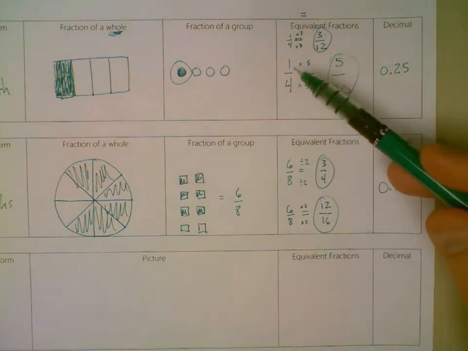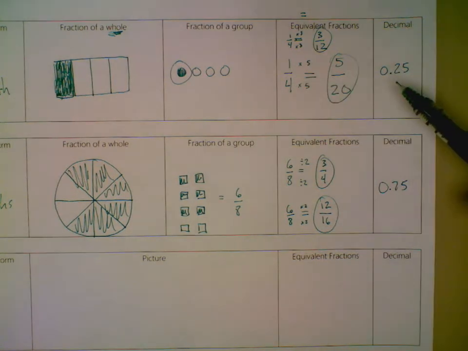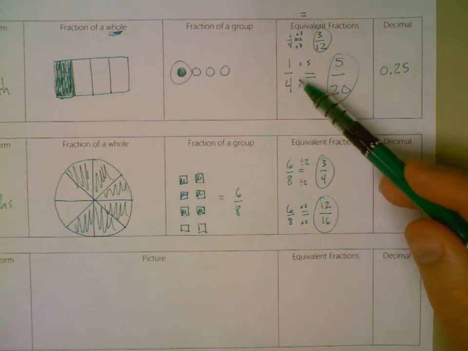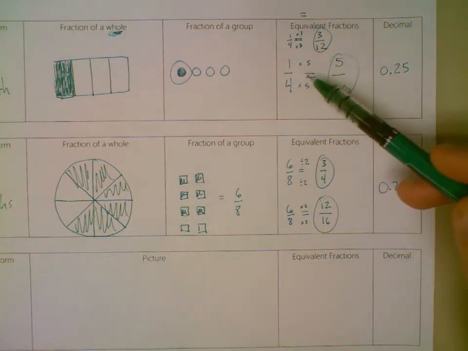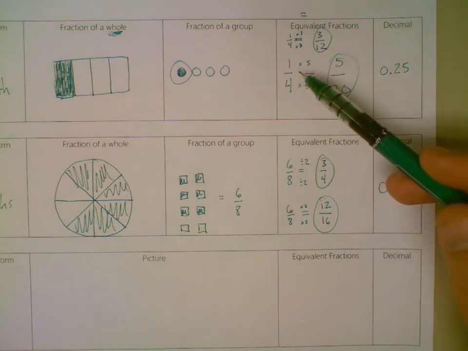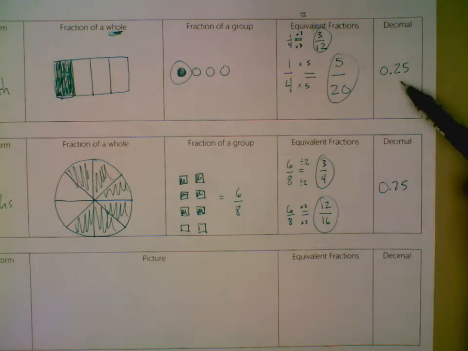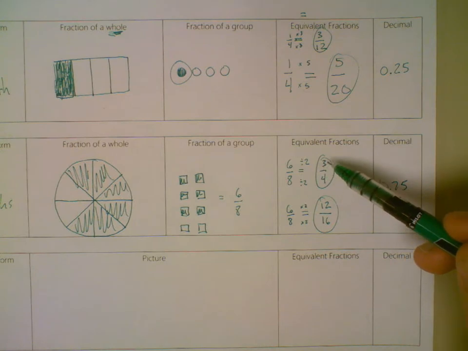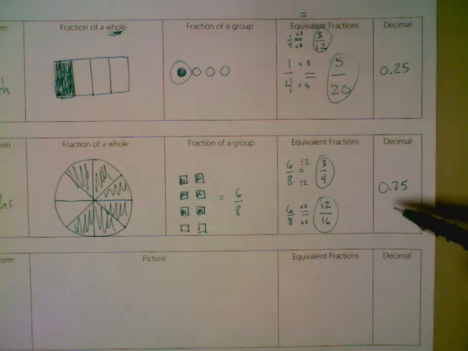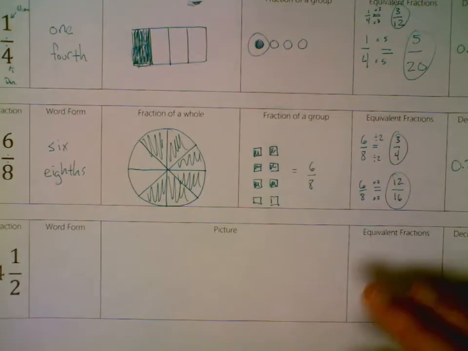Isn't 1 out of 4 quarters 25 cents? I think in a few days or weeks, you're going to start to remember these decimals just like pops in your head. Because every time you see 1 out of 4, you're going to think 0.25. And when you see 3 out of 4 or 6 out of 8, you'll think 0.75. And that kind of goes with money.